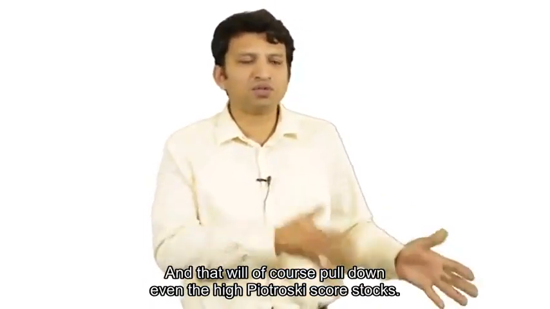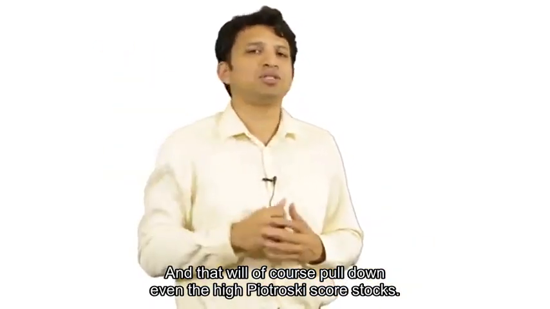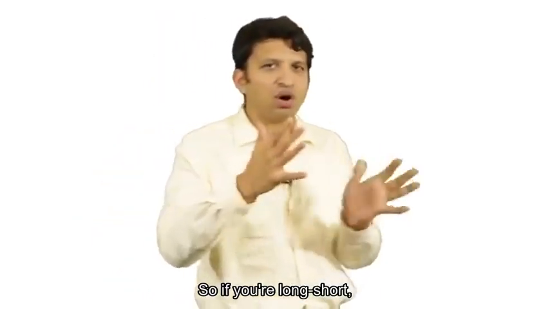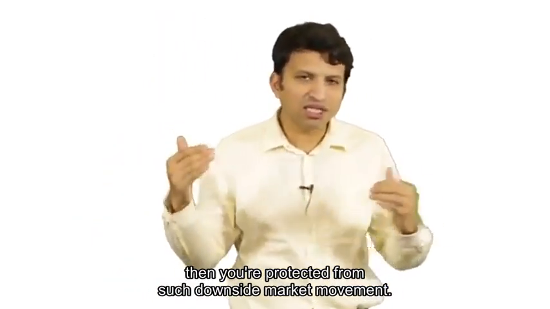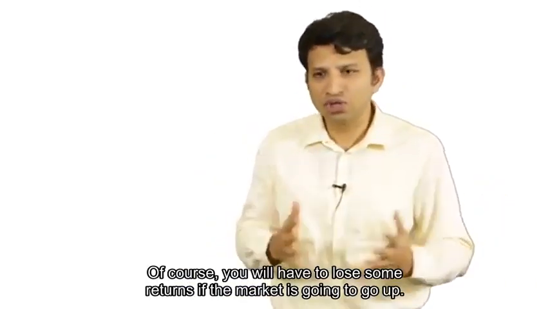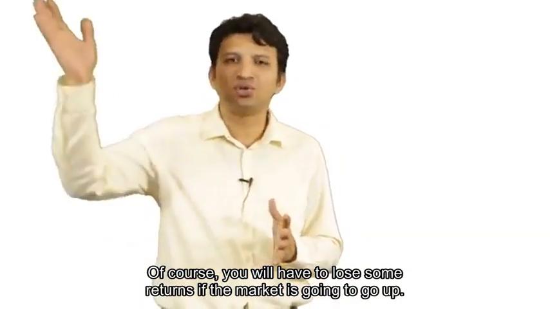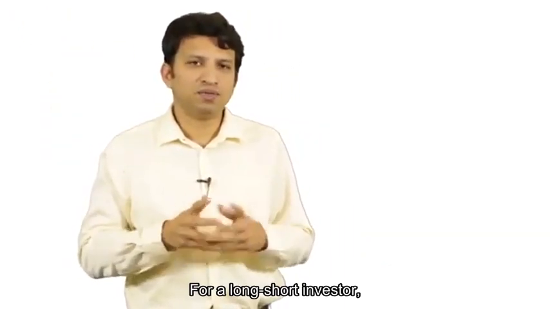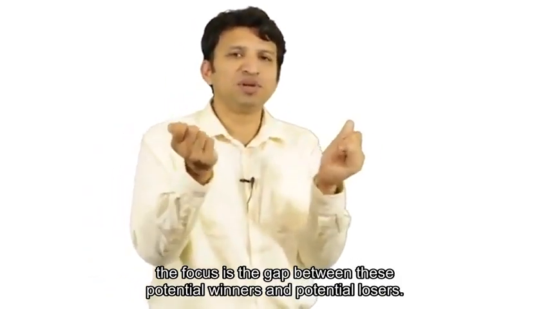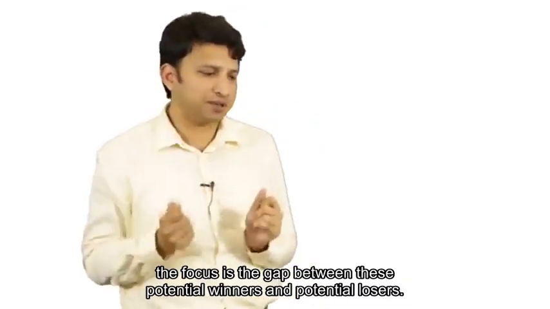And that will of course pull down even the high Petrosky score stocks. So if you are long short, then you are protected from such downside market movement. Of course, you will have to lose some returns if the market goes up. For a long short investor, the focus is the gap between these potential winners and potential losers.